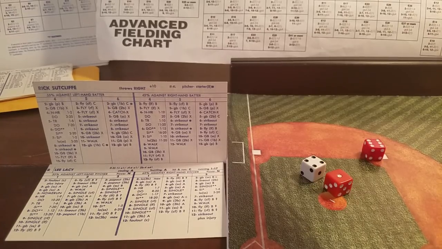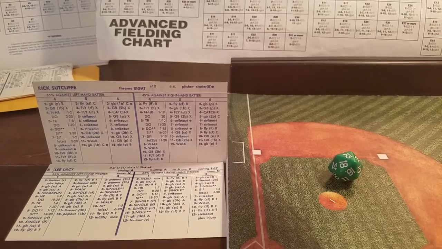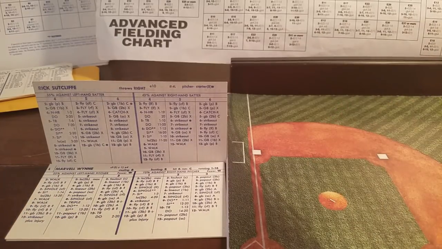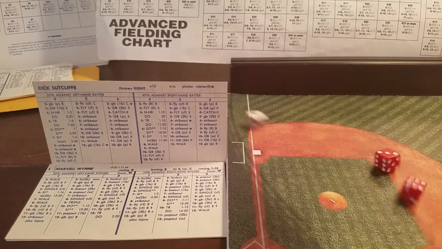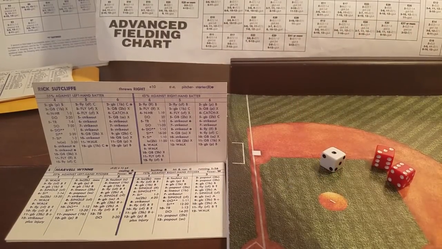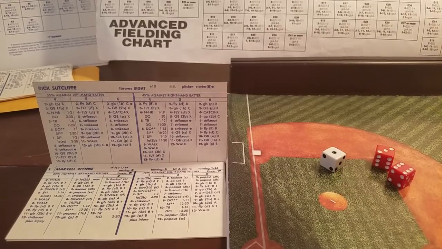4-7 against a right-hander. 1-10 is a single. 11-20 will be a liner to Sandberg. It's 12, so Sandberg snags it. Nice play by Rhino. 1 away. Back to the top of the order, and Marvell Wynn. Whoa. 1-9 for Marvell Wynn. That's a fly ball to right field. That's 2 away. So Pirates down to the last out.